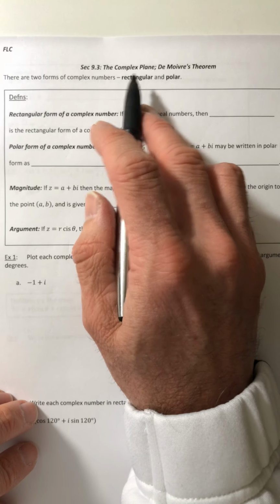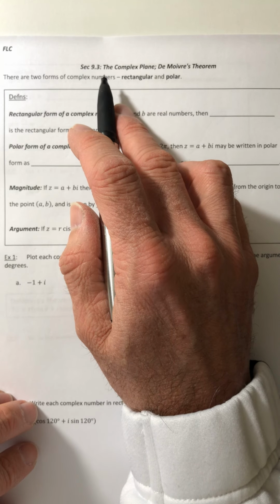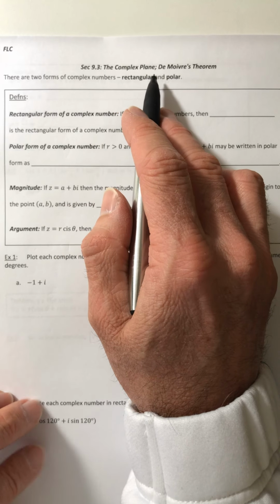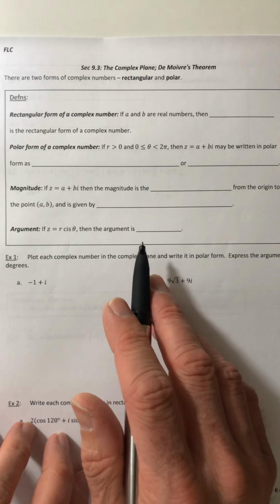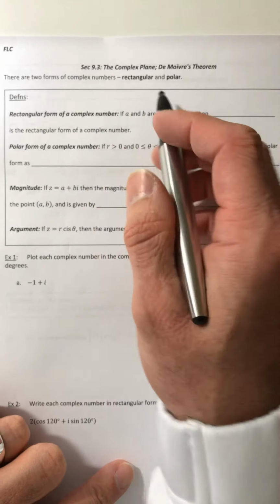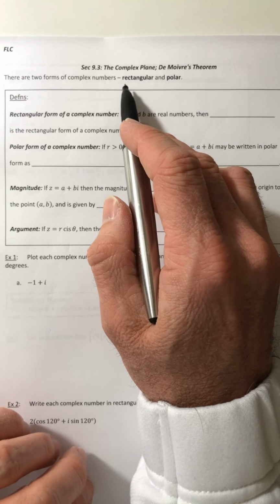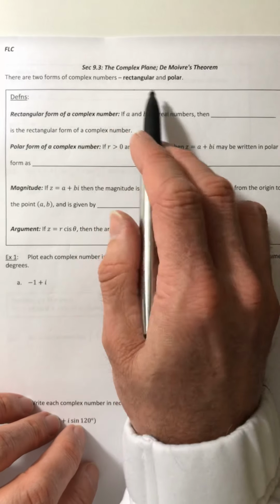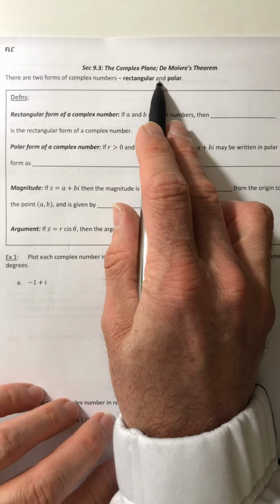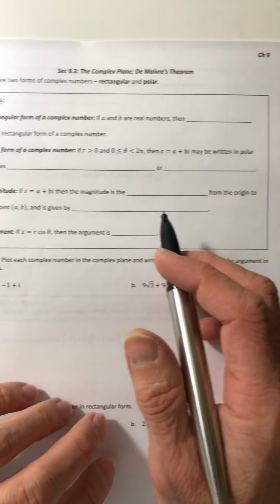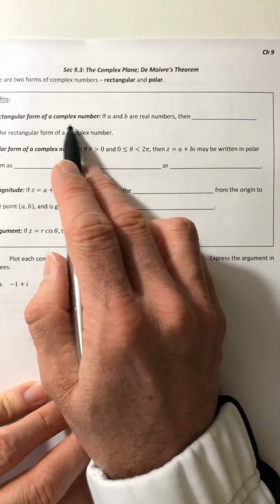So we're taking a break from the graph and polar stuff, and we're going to be talking about the complex plane. So complex numbers. Complex numbers occur in two different forms: rectangular and polar. Rectangular is what you're used to from your Algebra 2 or Math 120 or intermediate algebra.